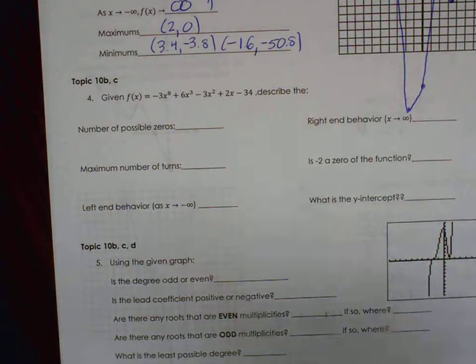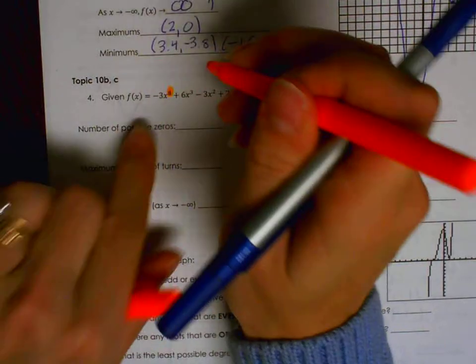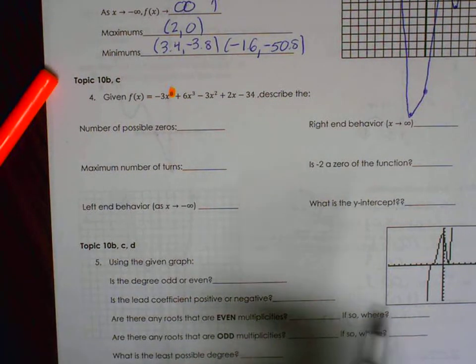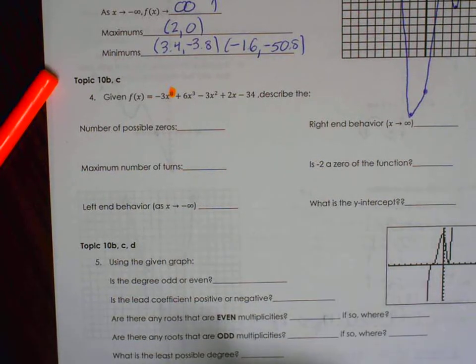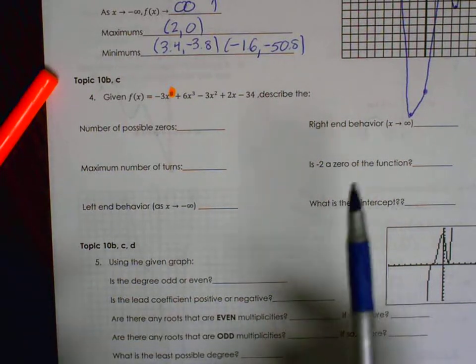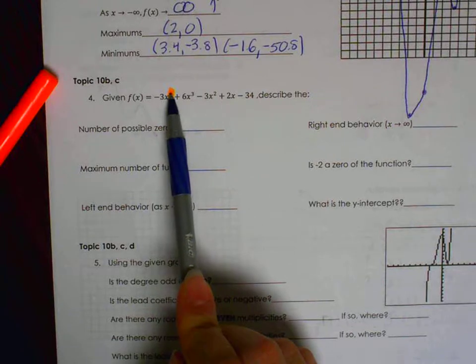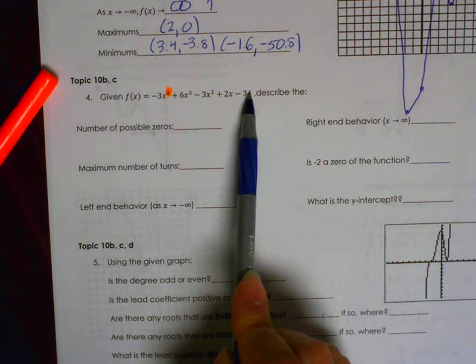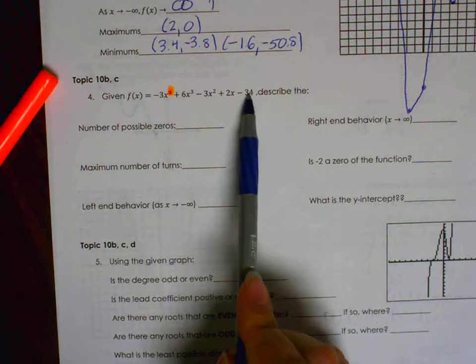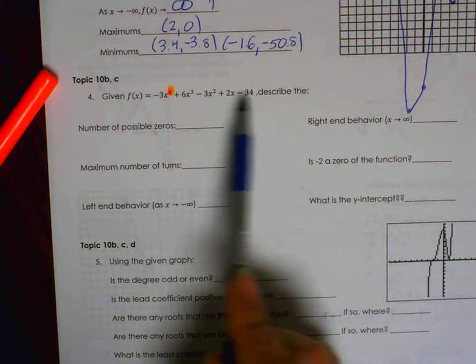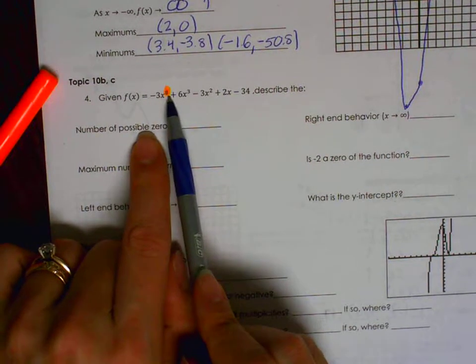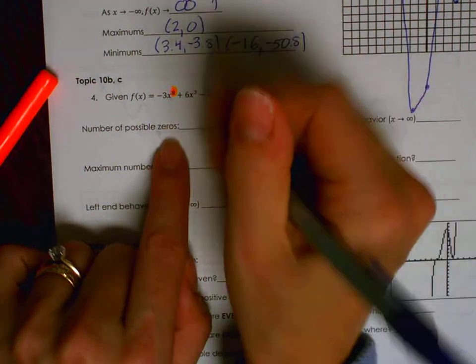To do that, I'm looking at my highest exponent, and this one's already written in standard form. If it is not written in standard form, write it in standard form. It's much easier to do these problems when it is written in standard form. And remember that standard form means that my highest exponent is first, and they all go in order. So here I have 8, then 3, then 2, then 1, then my constant. So your answer should always be written like this in standard form with the biggest exponent first and going down. So the number of possible zeros is actually my highest degree, which is 8.